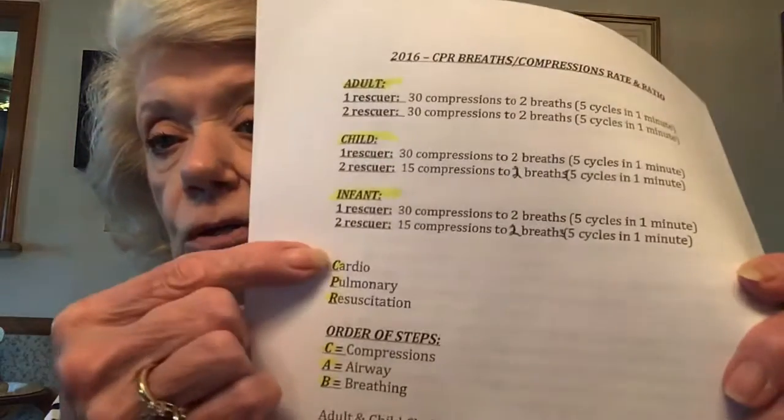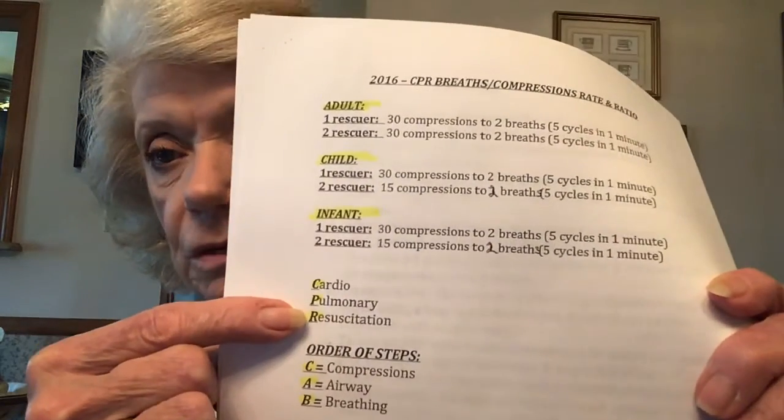Okay, cupcakes, here we are back for intro now. And intro this week is CPR. You're going to hear a lot of abbreviations or short terms thrown around. CPR. And I put it on the paper that I gave you all. CPR is cardiopulmonary resuscitation. All right?